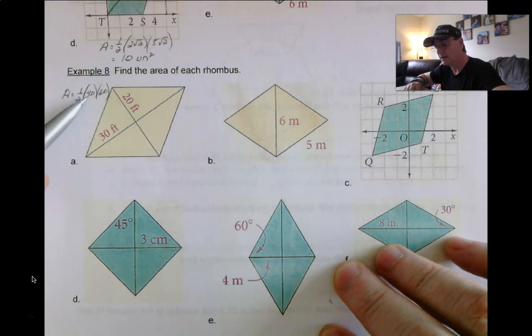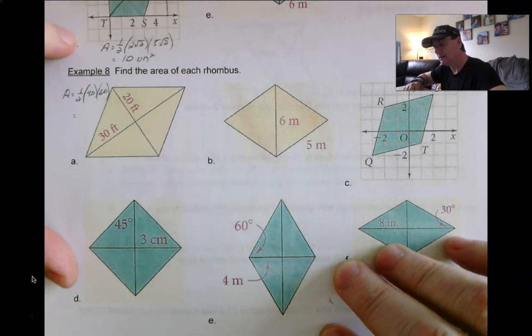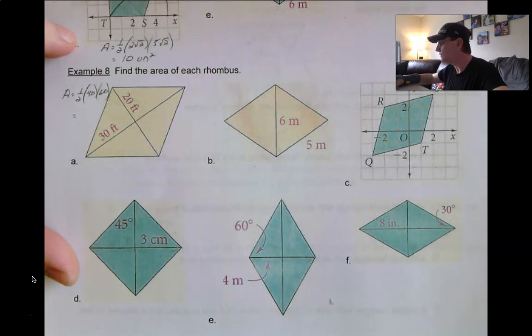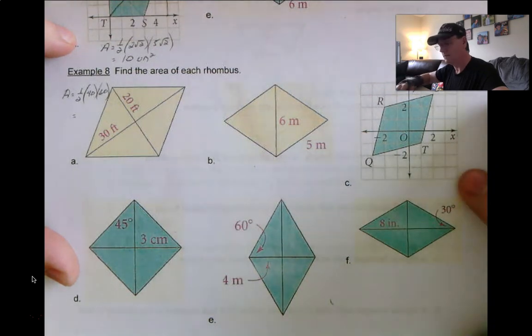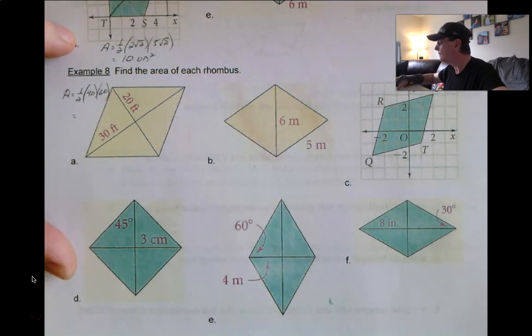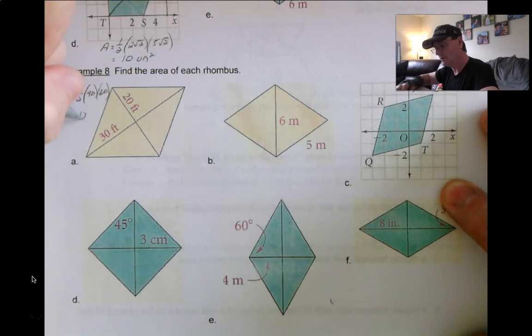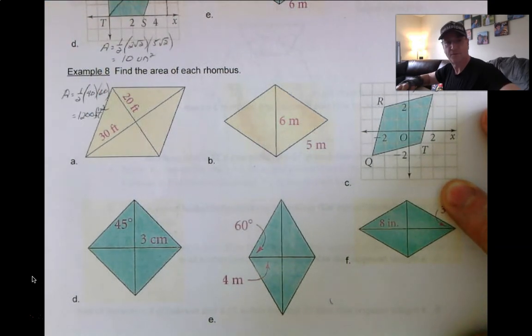Half of 40 is 20. 20 times 60 is 1, 2, 0, 0, 0. 2 zeros. 20 times 60 is 1,200 square feet, or feet squared.